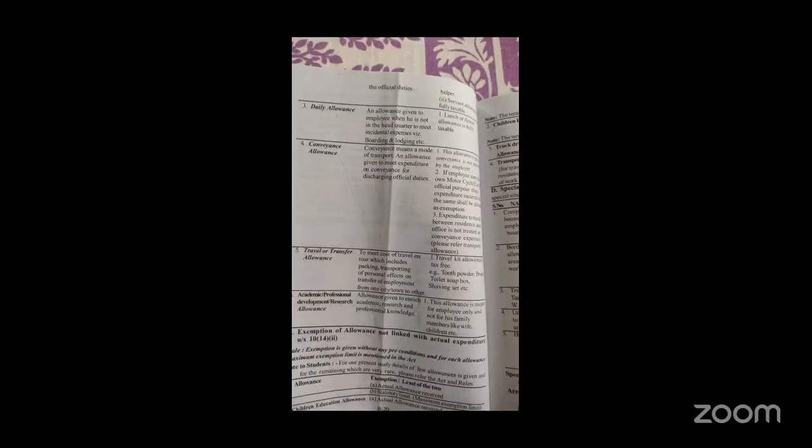This one also, take a screenshot. Next what? Daily allowances. 4 minutes only. I will send one more pic also.